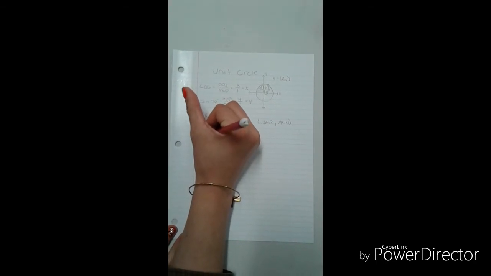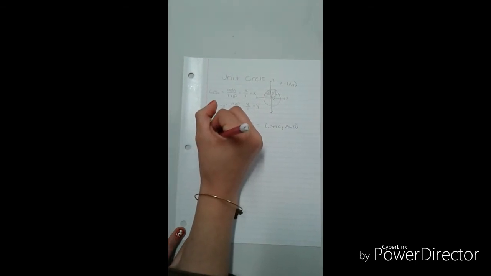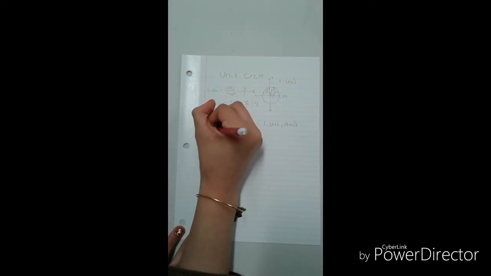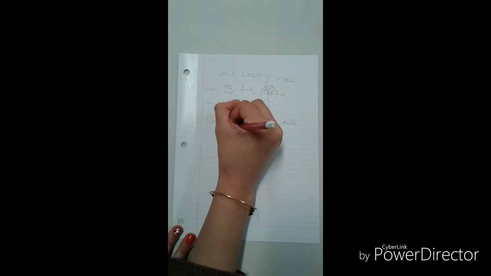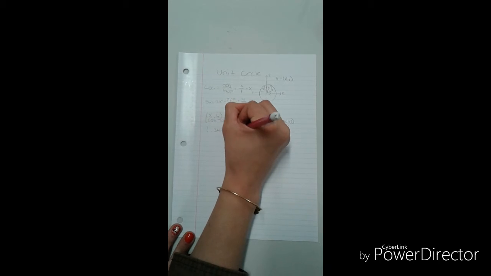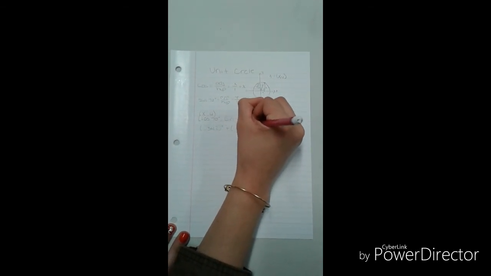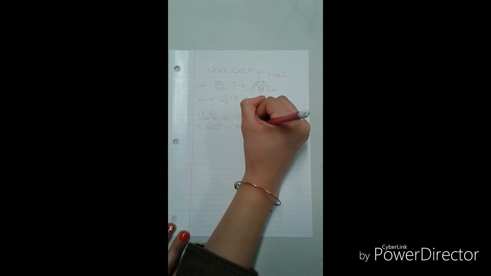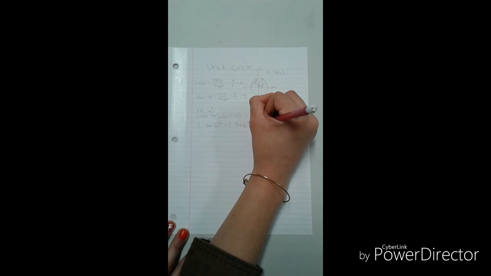In order to check this, we use the Pythagorean theorem. So we would do 0.342 squared plus 0.940 squared, which will give you about 1 squared.